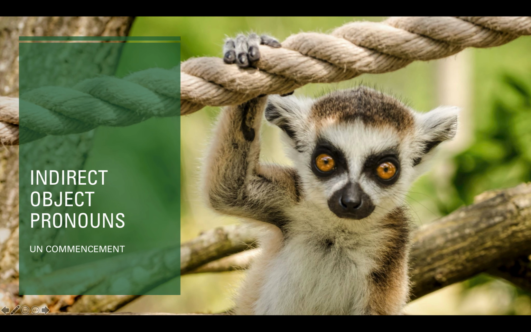Le voilà, monsieur le lemur. I do think he is a lemur. Definitely not a cute animal, but he popped up on my screen and I thought we would use him.